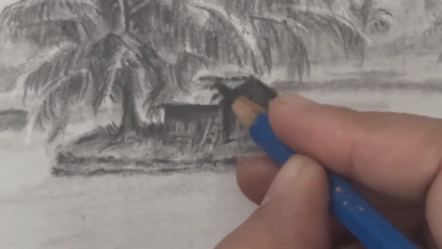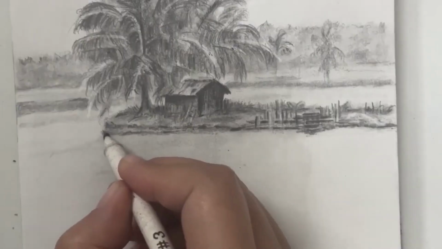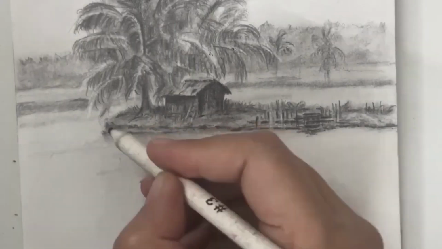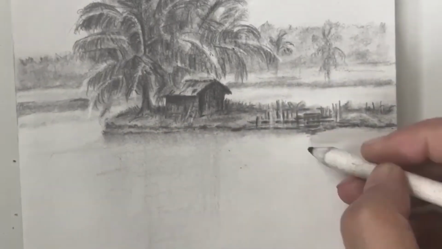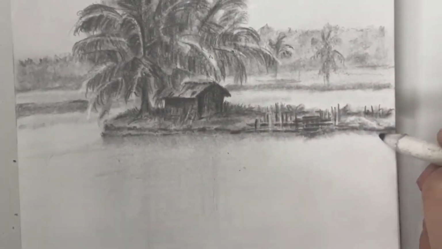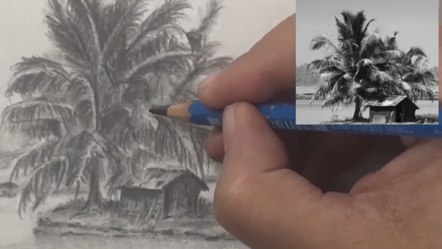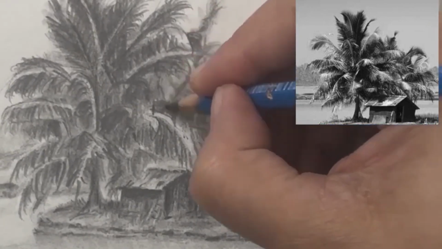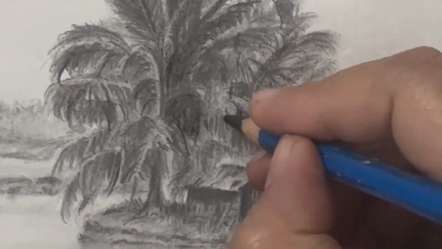For my today's work, my focus is the water and the tree. With the blending stem, I'm just moving some graphite down to show the reflection of the land which is there in the water. And of course, we'll work a lot deeply in the water area and the reflections. Back to the main cluster, and again giving the darkest of the leaflets and leaf and the shades.